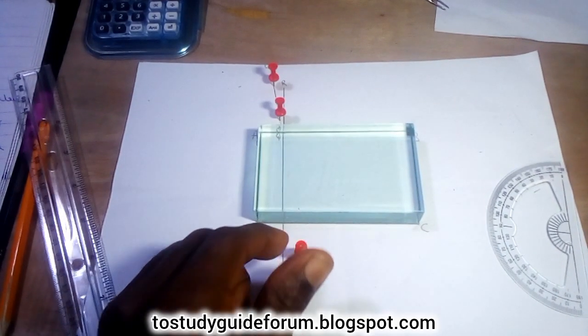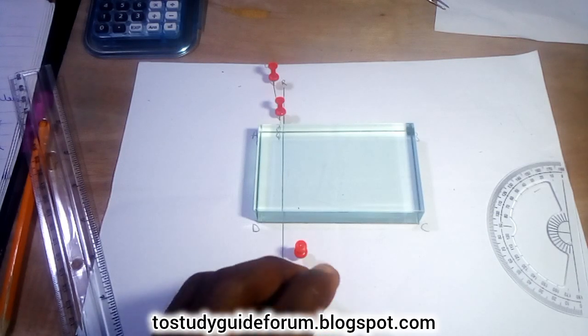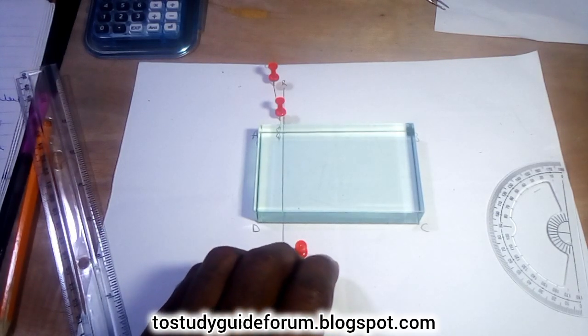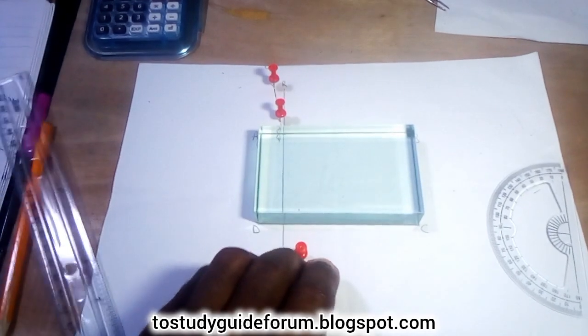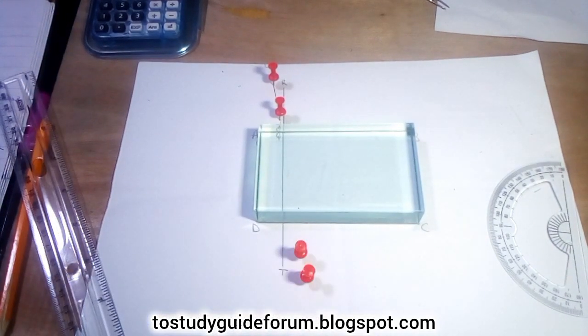Then the second one, followed by the second one, which is supposed to be in a straight line with the first one. So now I have them here. So this is what they expect me to do. The instructions say I should do this.